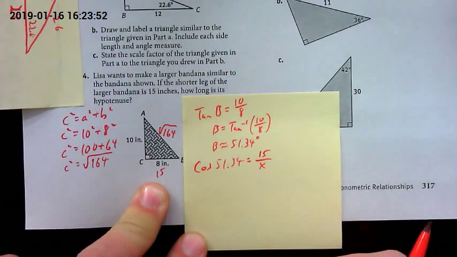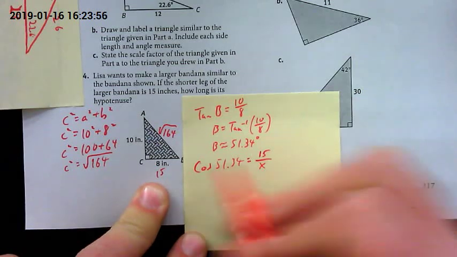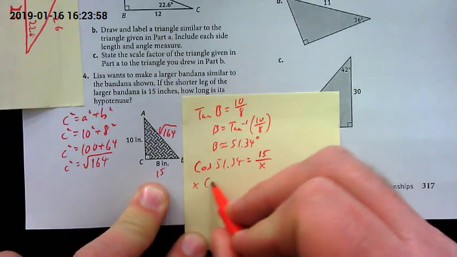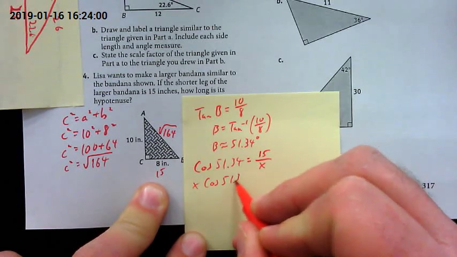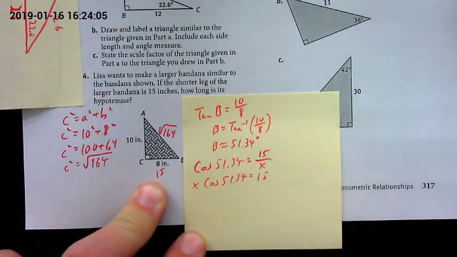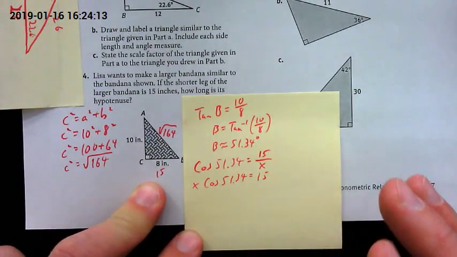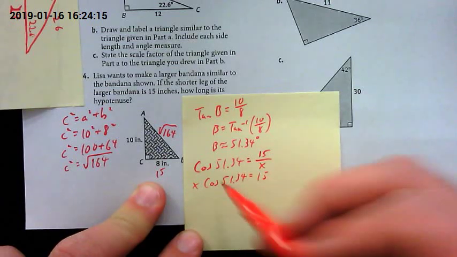So now we're going to have to solve this. So I have the x, move it over to the other side. So x times cosine. Now, Miss Oswalt teaches us a little different. She treats each one as a ratio, which is fine. But you do the same exact operations as what I'm doing here, and you end up with the exact same answers. I just show it as one step at a time.